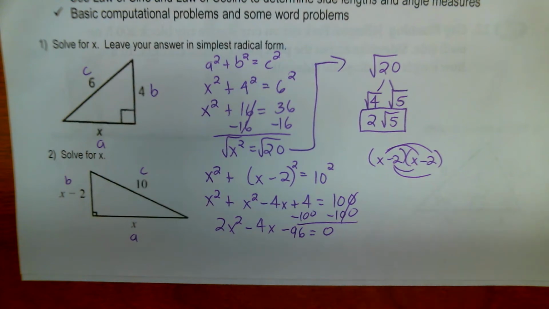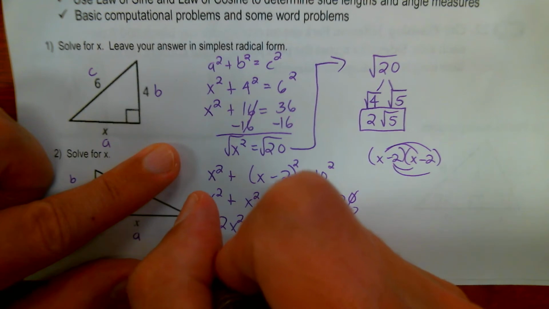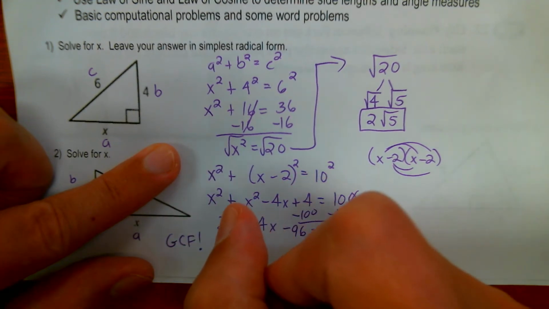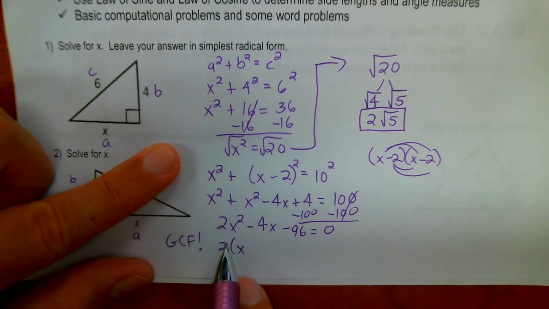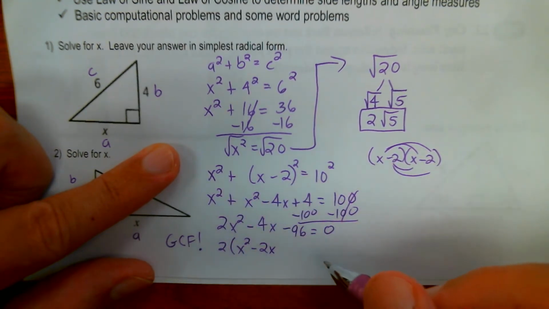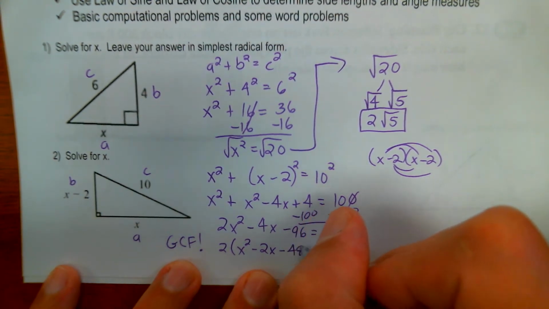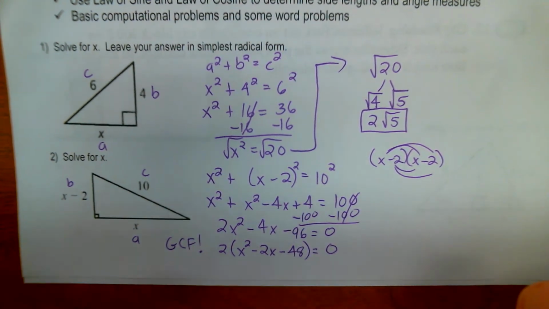Why not? The first thing that I always look for when I solve a quadratic equation is, number one, can I use the GCF method when there's no C term, or can I at least pull out a GCF? All three of these numbers are even, right? So I can factor out a 2. So I can pull out a GCF. Let's factor out this 2. If I divide all three terms by 2, that's going to leave me x squared minus 2x. Negative 96 divided by 2, that's going to leave me with negative 48. That's going to be equal to 0.